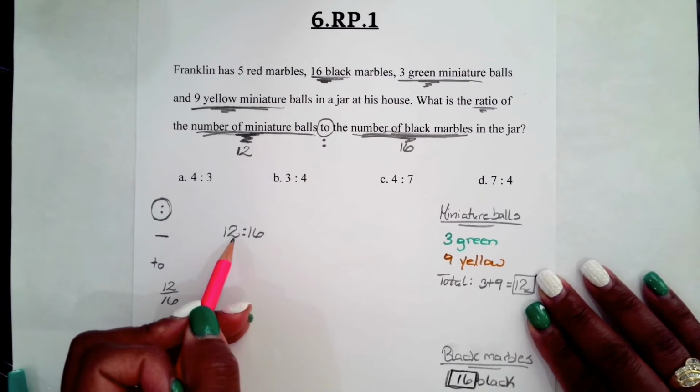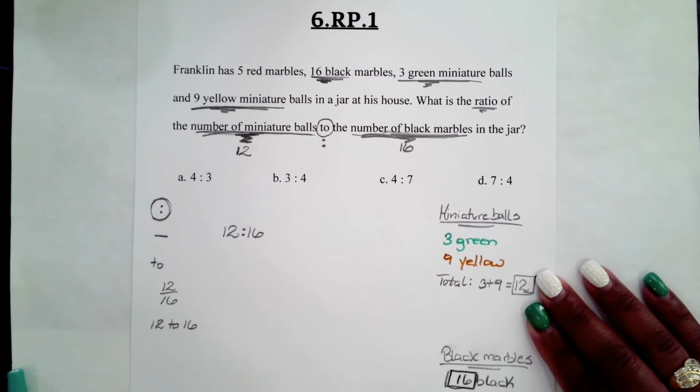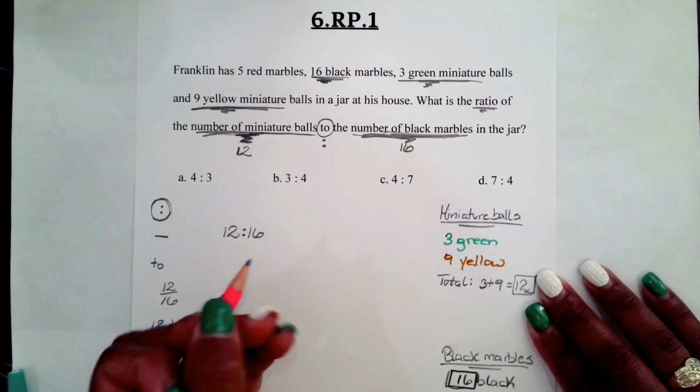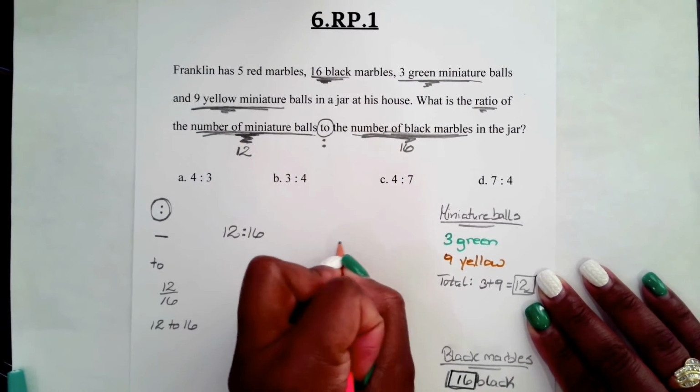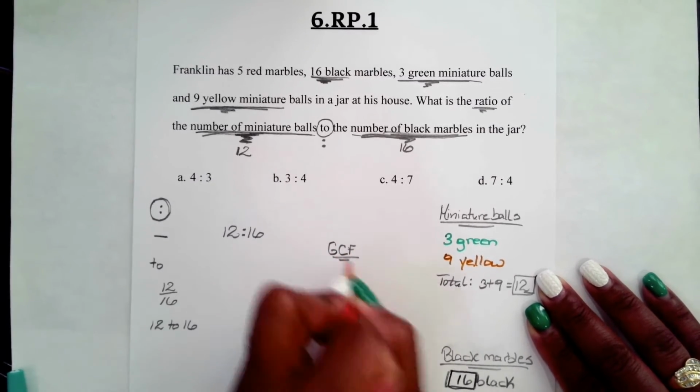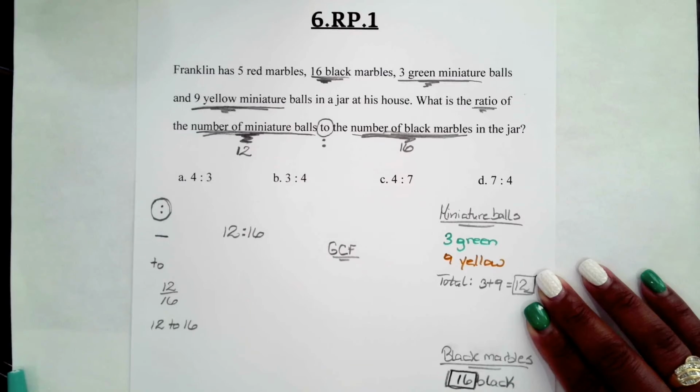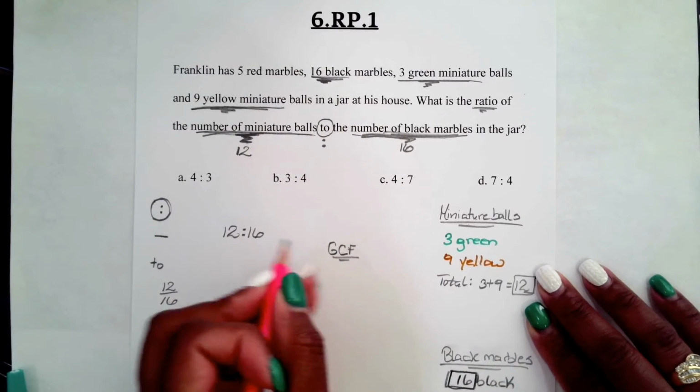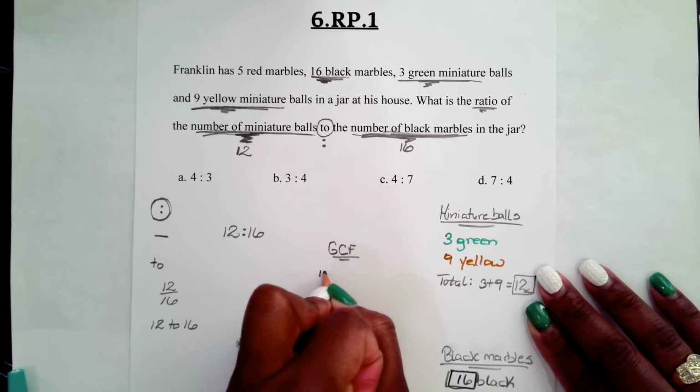So now let's focus back on this. That means I have to find the GCF. Do you remember what that is? I hope so. It's the greatest common factor. So, greatest common factor. I need to find the greatest common factor of what two numbers? 12 and 16. Let's do 12 first.